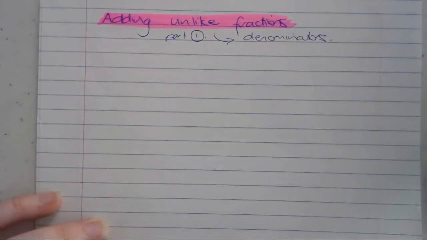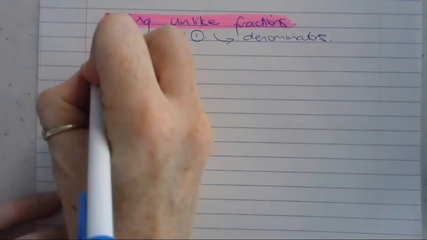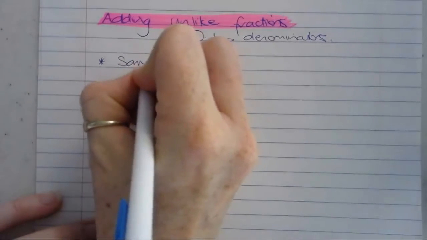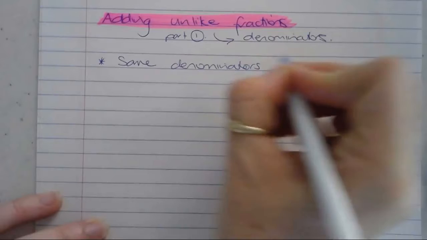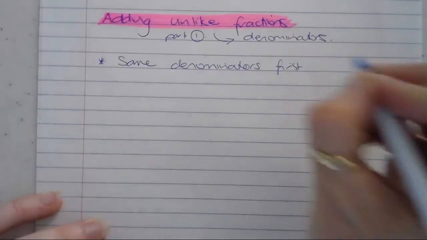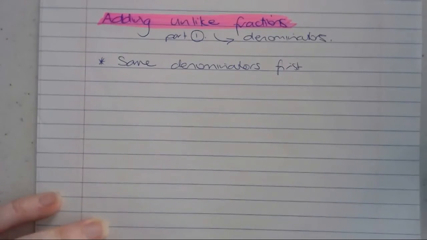One of the golden rules of adding and or subtracting fractions is that you have to have the same denominators first before you add or subtract. You cannot add or subtract until you do that. So from experience, what do we know we have to do to be able to make denominators the same? We can't just make up a new fraction. That would not be the right thing to do.